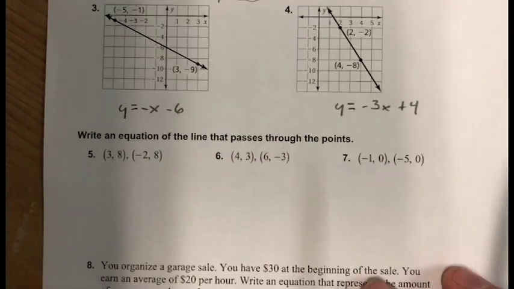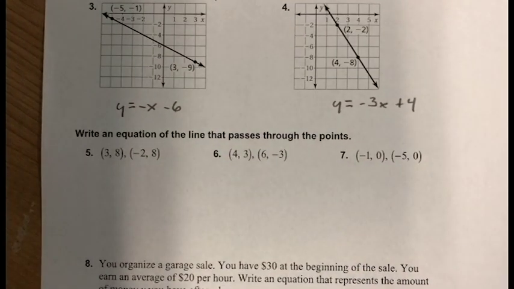All right, so now let's look at the next one, and I'm going to show you what to do here again. We have: write an equation of the line that passes through the point. This time I don't even have a graph. So guess what I've got to do? I've got to make a graph. So we're going to have to actually create this.